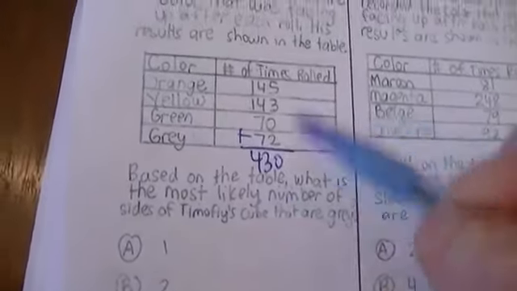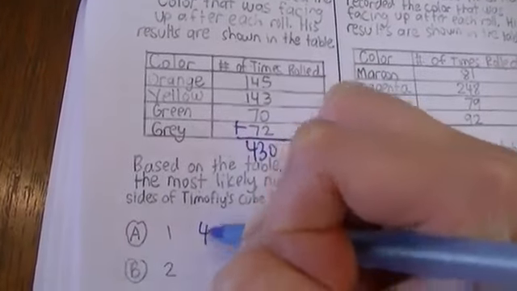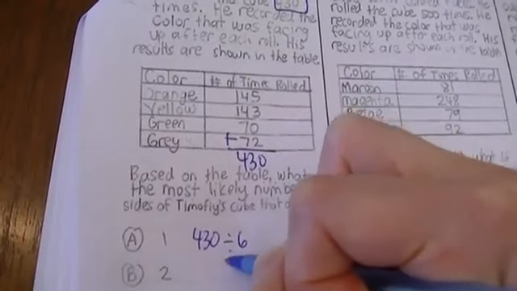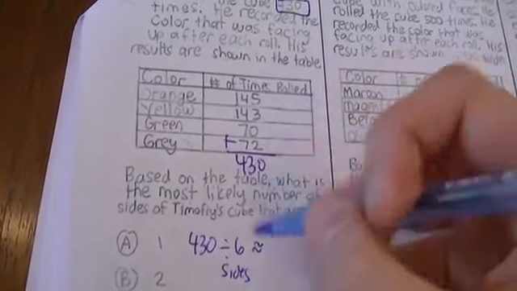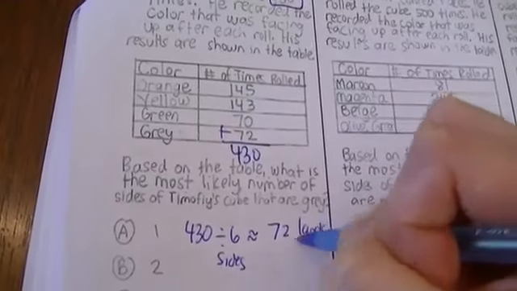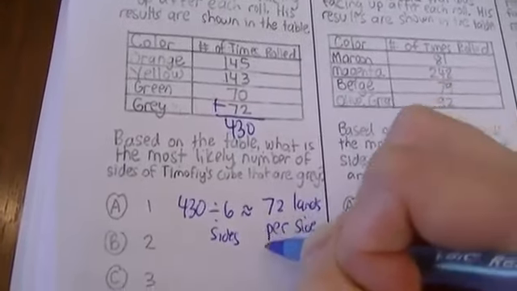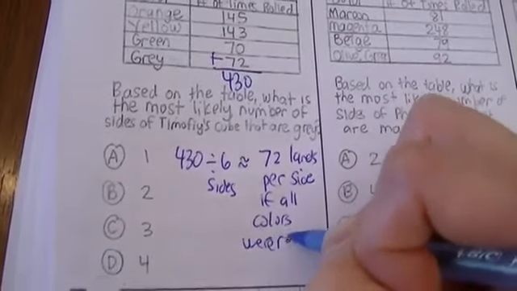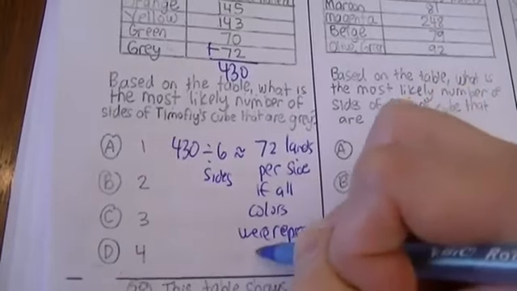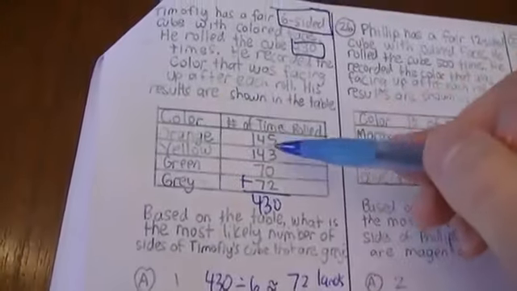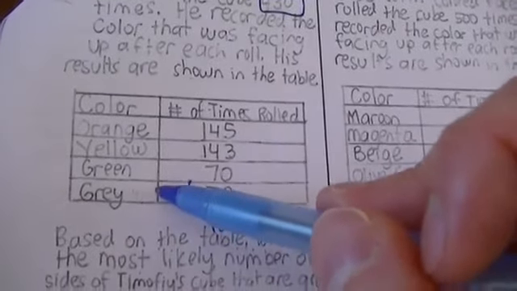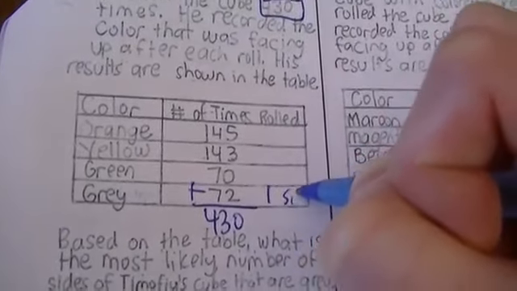All right, so the way I do this is I know that they rolled it 430 times because it says. And I know that there's 6 sides, so I'm going to divide it by 6. And that's approximately 72 lands per side if all colors were represented equally. But I can tell just from the data that all colors are not represented equally. If it was all equal, I know one side would have 72 lands on it.